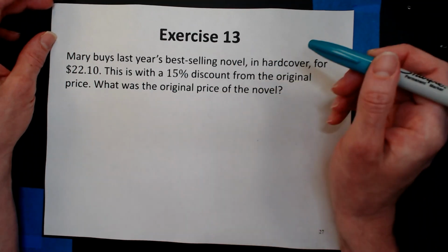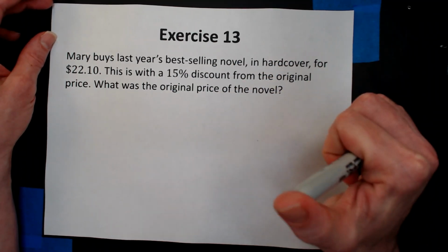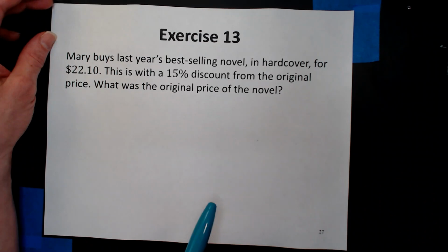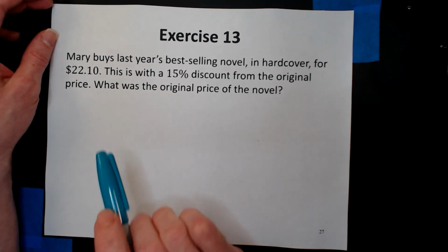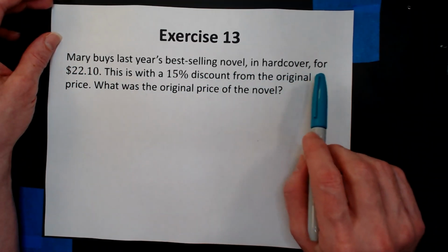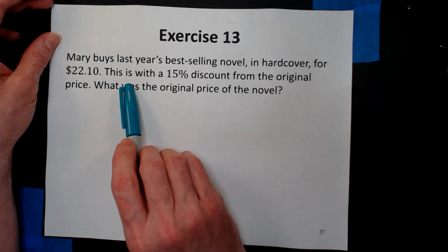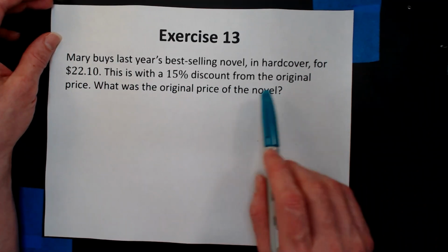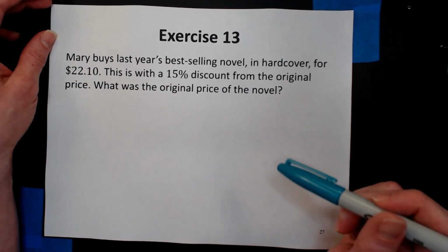You may be asked to complete a math exam, especially if you're dealing with money. And one of the questions that will always show up, just to make sure you know what you're talking about with algebra, is a question like this. Mary buys last year's best-selling novel in hardcover for $22.10. This is with a 15% discount from the original price. What was the original price of the novel?